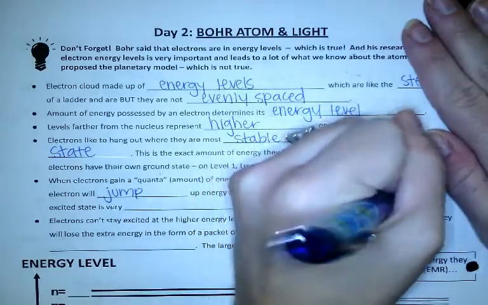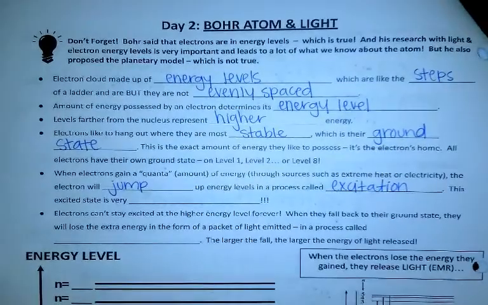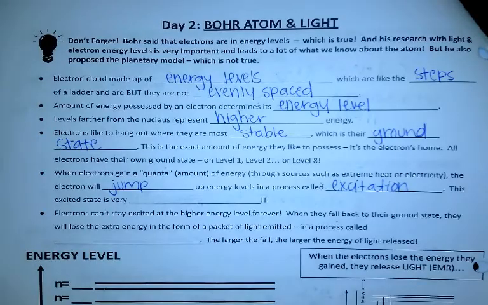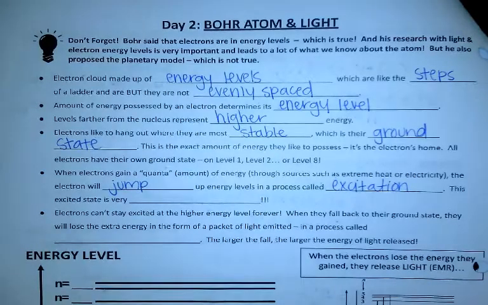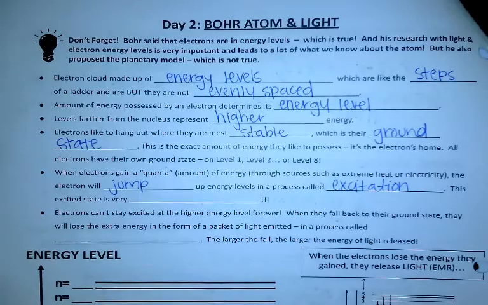Okay, it gets excited. Think about when you wake up in the morning, you're kind of just chilling, you're probably tired from the day before, and then you drink an energy drink, and all of a sudden you have a whole bunch of energy. Or think of a child who you give candy to, all of a sudden they have a whole bunch of energy, okay? That's kind of like the electron. The electron gains energy, and it becomes excited, just like a little kid who eats a whole bunch of candy.